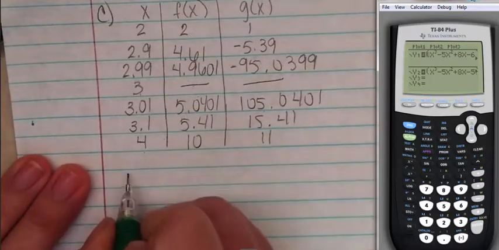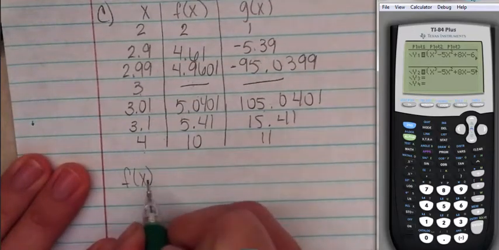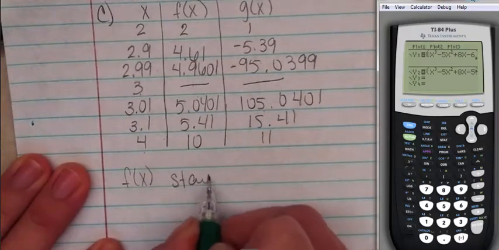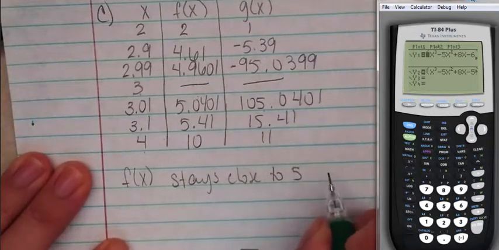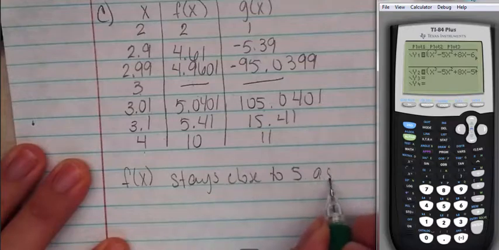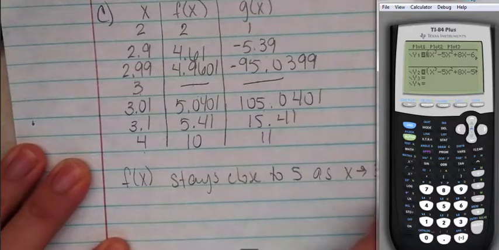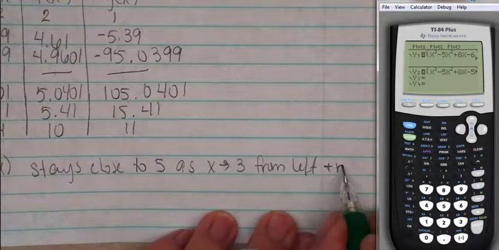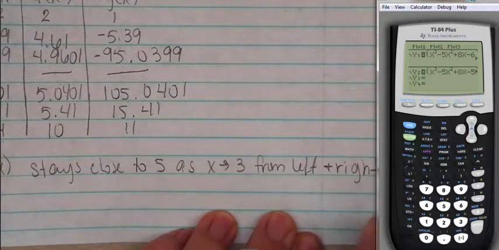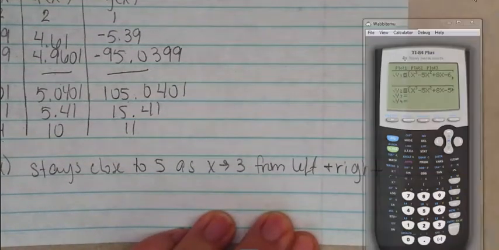All right, so we'll say f of x stays close to 5 as x goes to 3 from left and right. I guess I can get rid of my calculator.